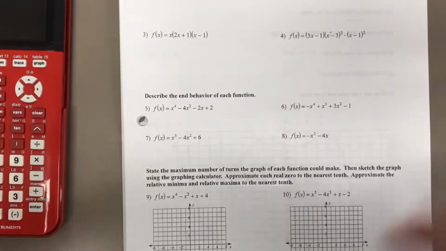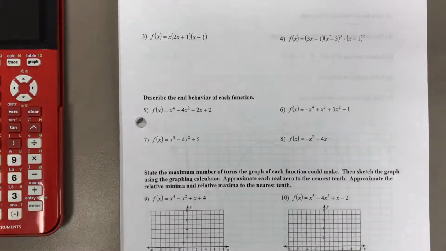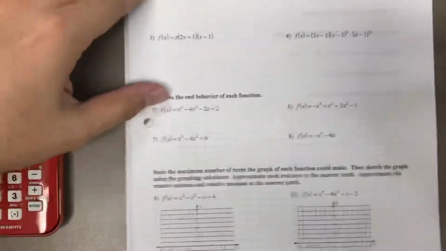All right, so how's it going? We're going to go through 2.3 polynomial functions on the worksheets.